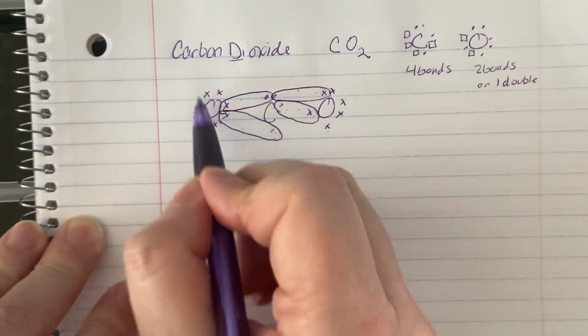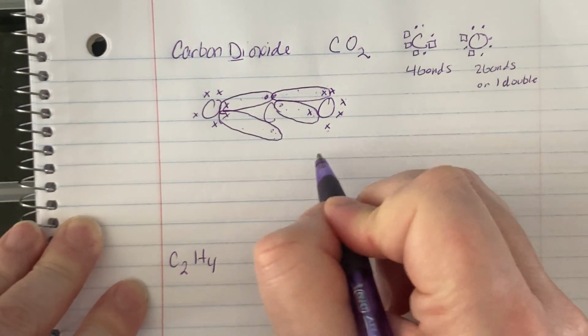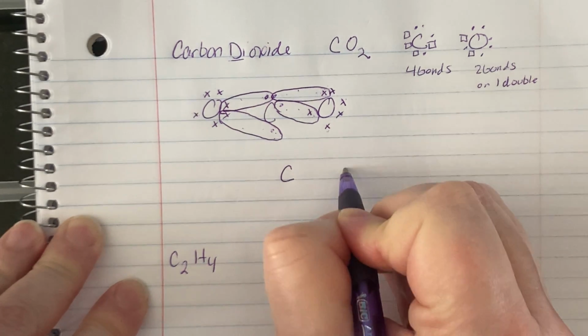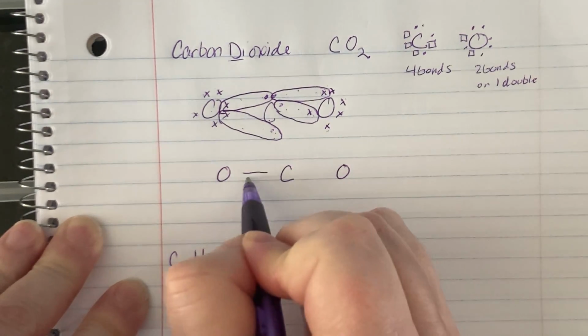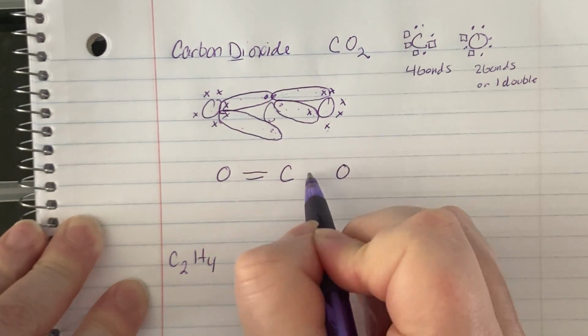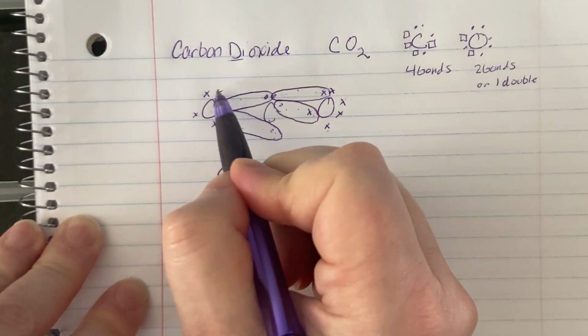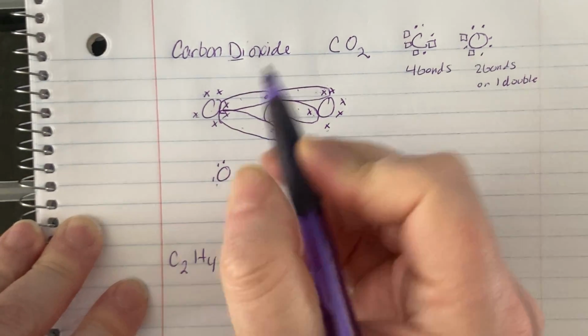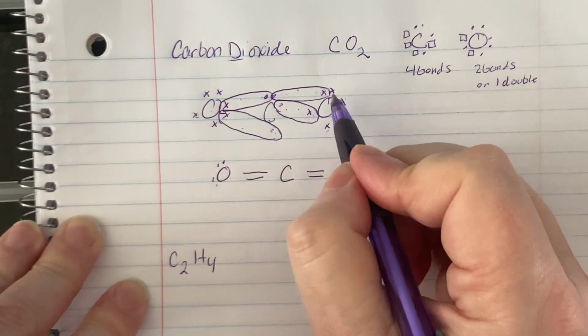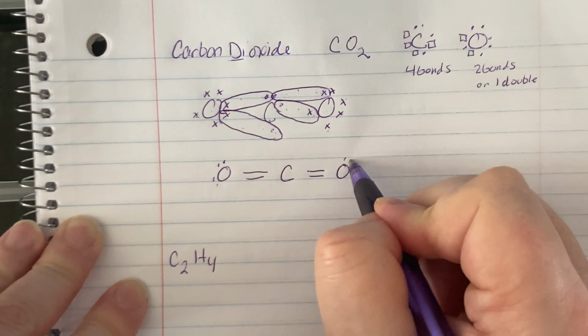So now this was my process, so now I'm going to rewrite. I'm going to put my carbon in the center, oxygens on either side. Carbon to this oxygen is a double bond. Carbon to this oxygen is a double bond. What do I have left? 1, 2, 3, 4. Okay, and you always keep the pairs together. Okay, 1, 2, 3, 4. 1, 2, 3, 4.